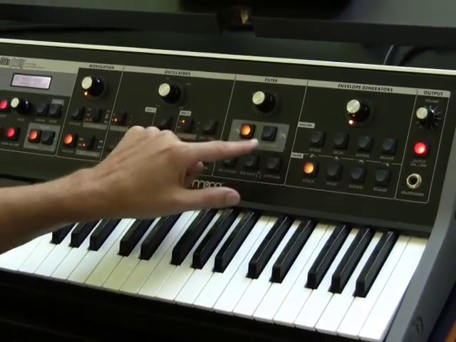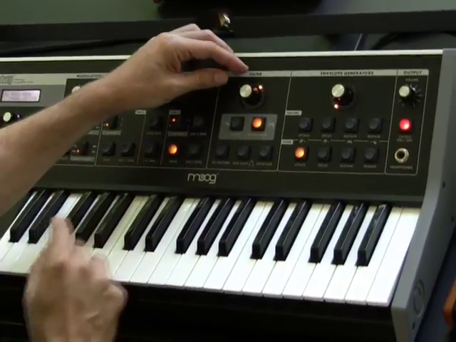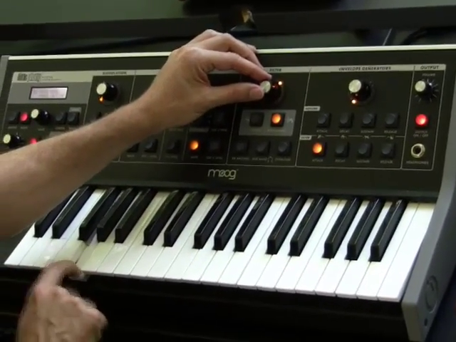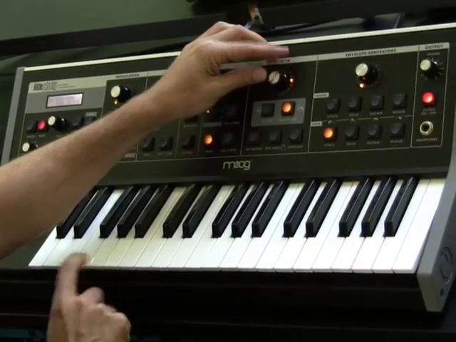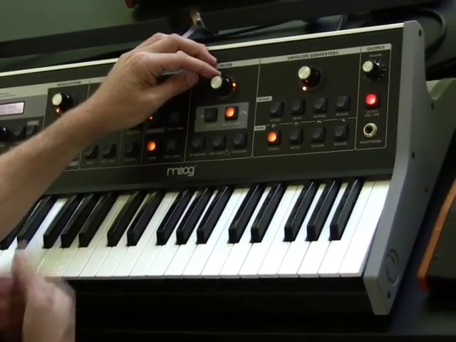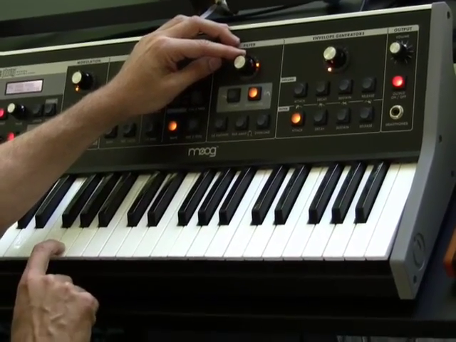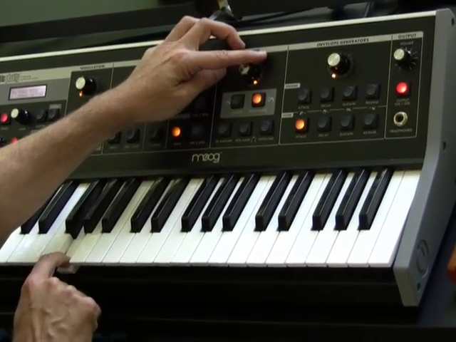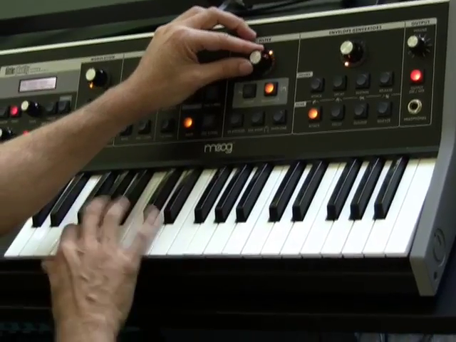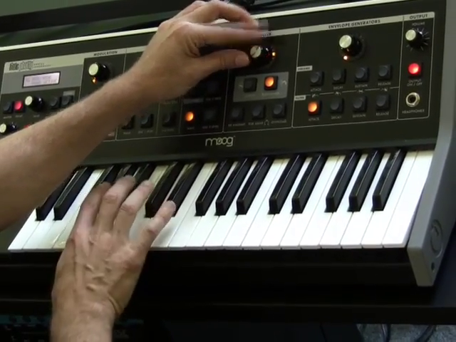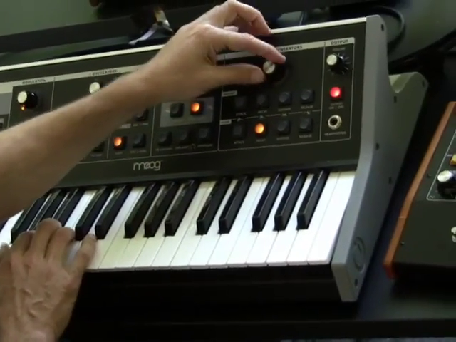Now, again, what's giving it that animated sound is the amount of resonance to the filter. So if I press resonance, and eventually if I turn the resonance up too far, it'll go into that pure resonance sound. And the note will disappear. So it gets quieter and quieter. So back to the decay time.